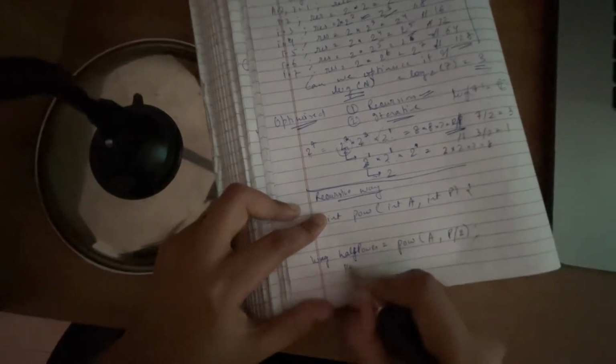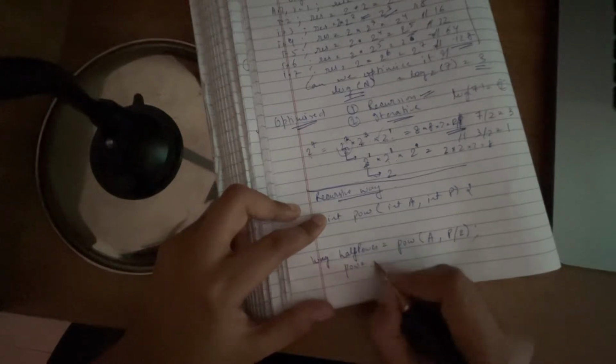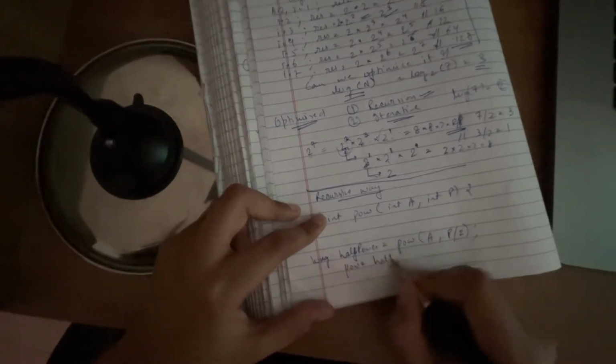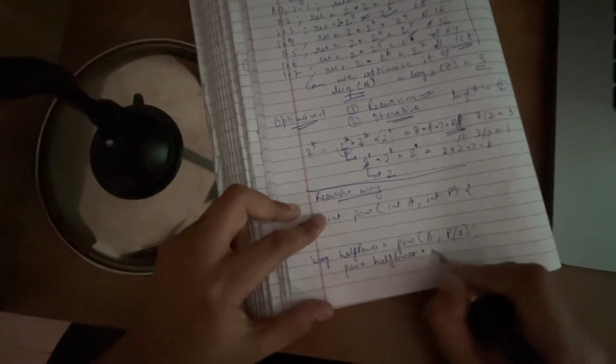Okay, the full power will be whatever I have got from here. I'll be relying on that only, and I'm not going to perform the calculation again.